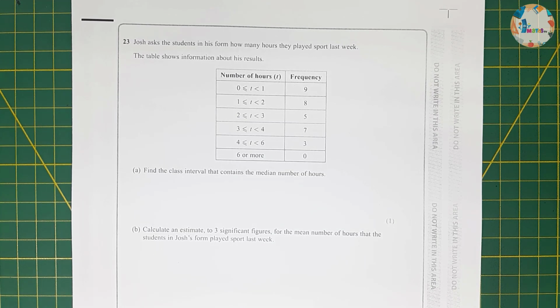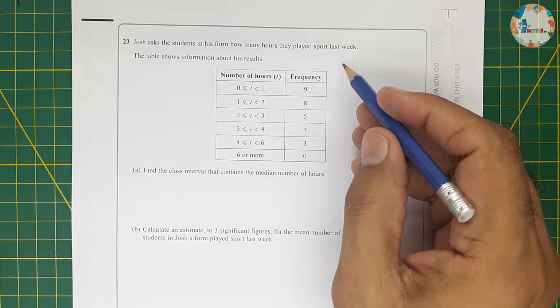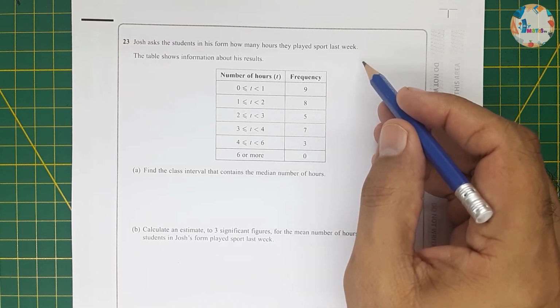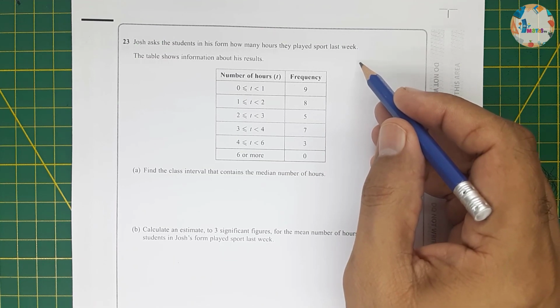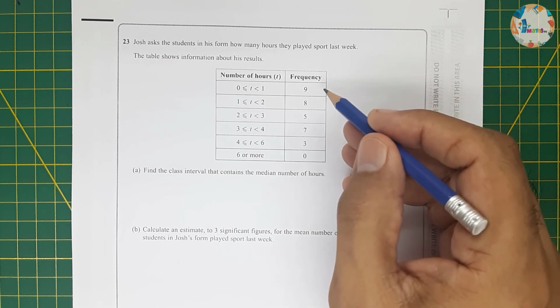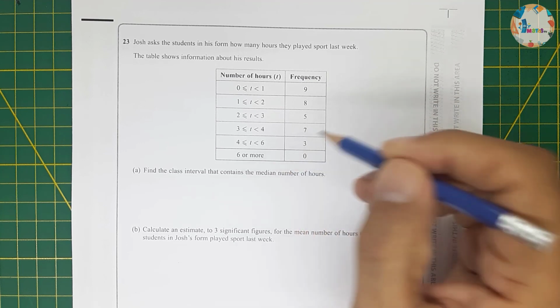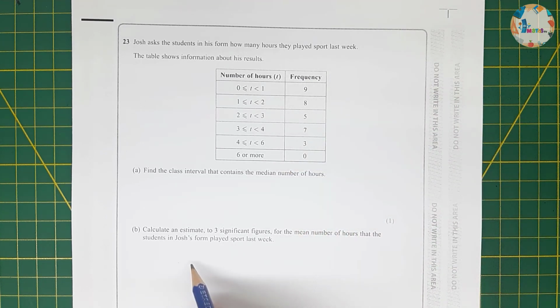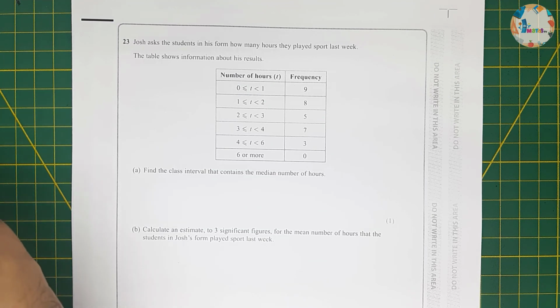This is question number 23. Josh asks the students in his form how many hours they played sport last week. The table shows information about his results. This is the table. Find the class interval that contains the median number of hours. So we have to check the median number of hours.